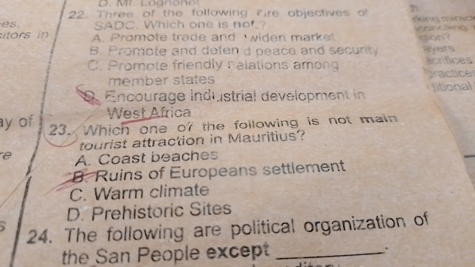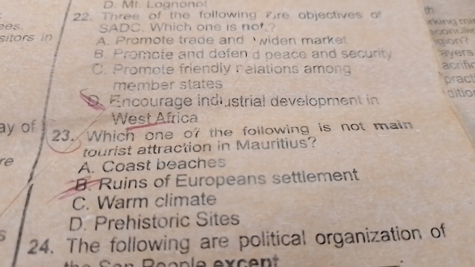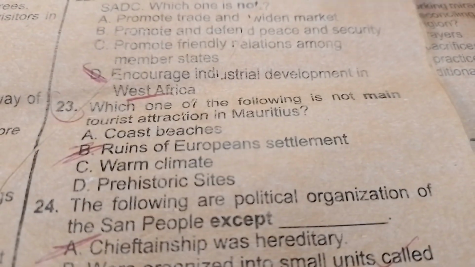Which one of the following is not a main tourist attraction in Mauritius? It is ruins of European settlement. The coastal beaches, warm climate, resources, of course, yes.